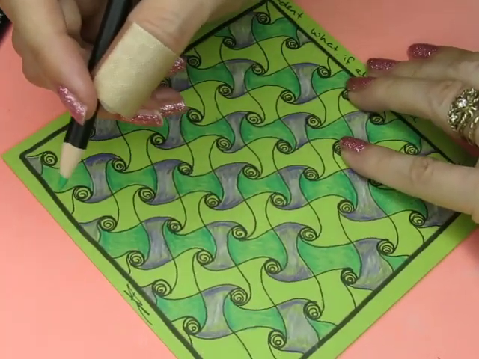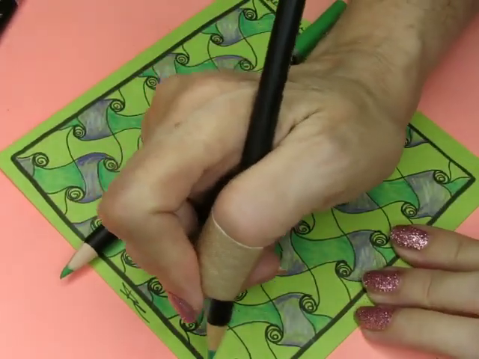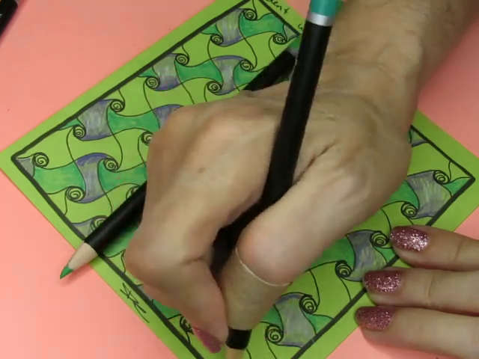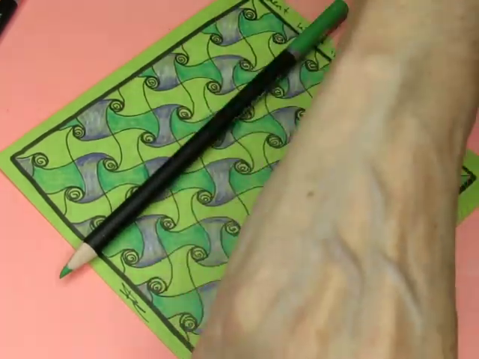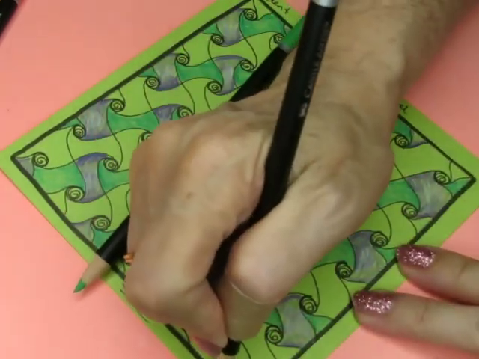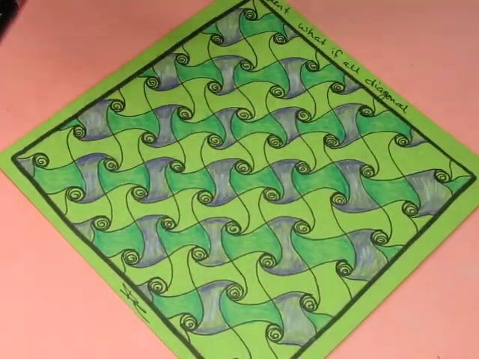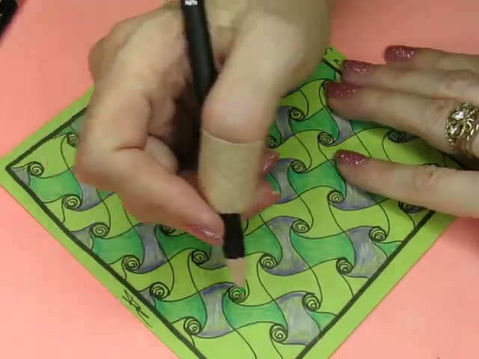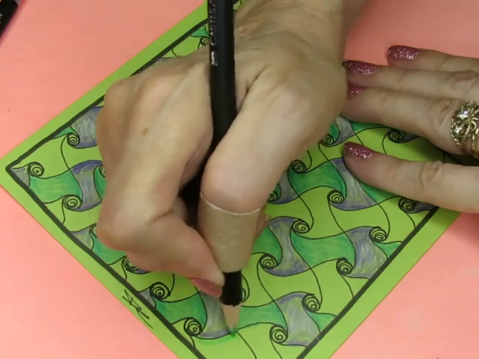And, oops, I think this one was supposed to be green. And I think this one was supposed to be purple. I think that's how it goes. And now we want a green here, the lighter green.